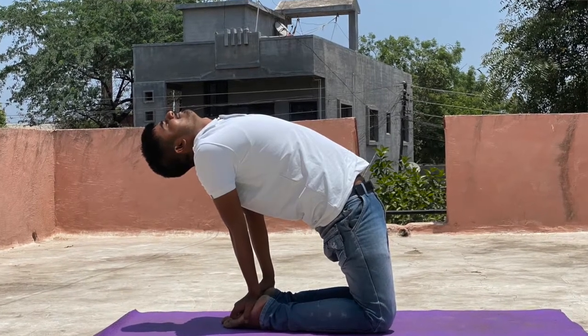In the procedure of this asana, from Vajrasana, stand on your knees, then catch your right heel with your right hand and your left heel with your left hand, arch your back and hold the posture for a few seconds, stable and comfortable in the asana. If you want to release the posture, first release one hand and then the other hand and again sit in Vajrasana.